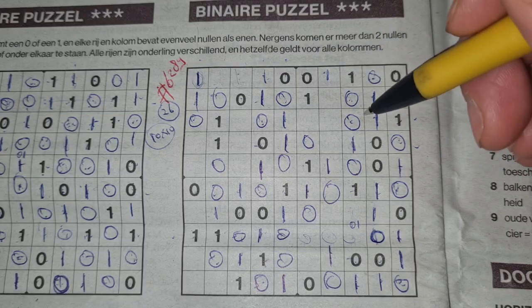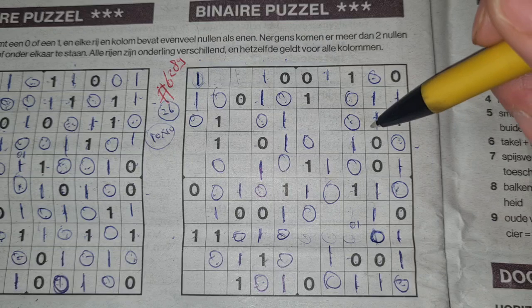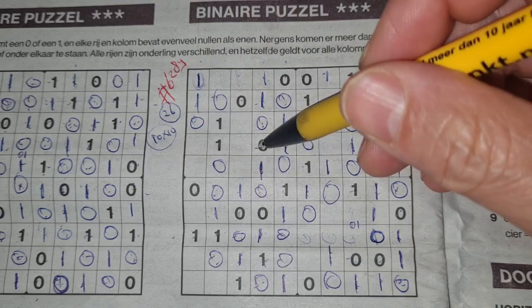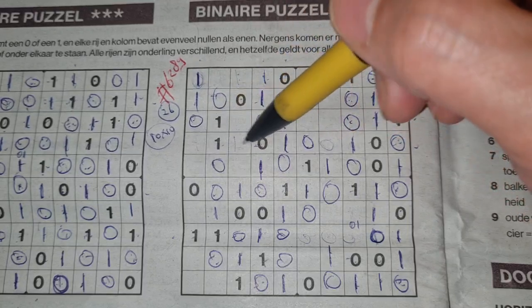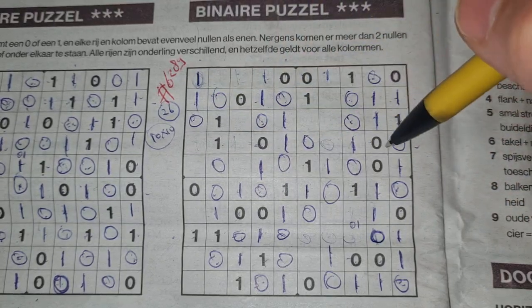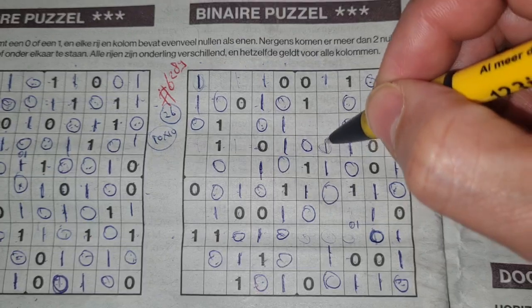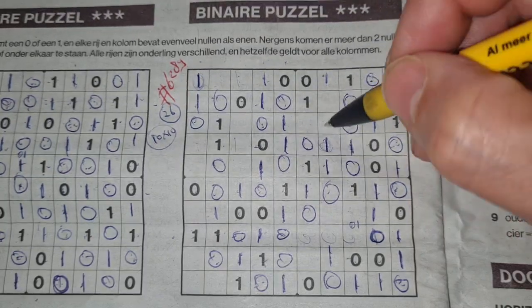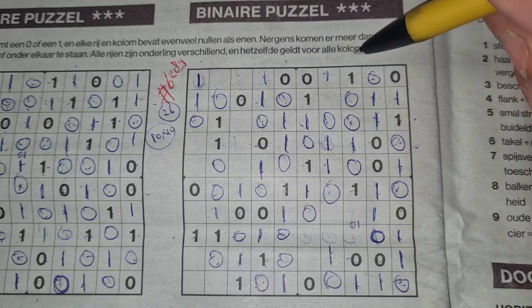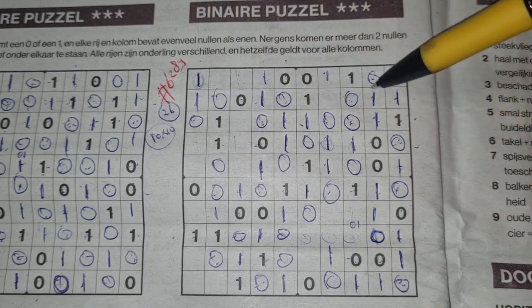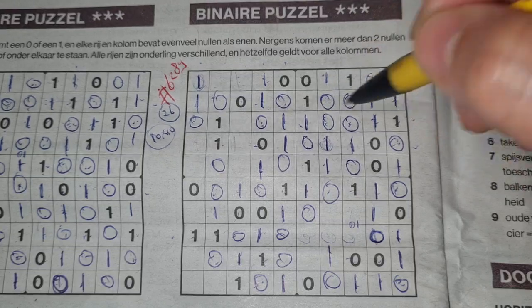Let me think. Here we have 1, 2, 3, 4 O's. If I place number 5 there, then we have 3 ones in a row in this row. Not allowed, one of the rules, so this can be no. This should be a 1. Double one, here no, there no. Double O, here one, there one. Here we have 1, 2, 3, 4, 5 ones, so the rest are O's.